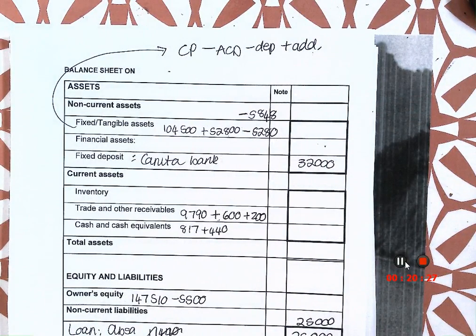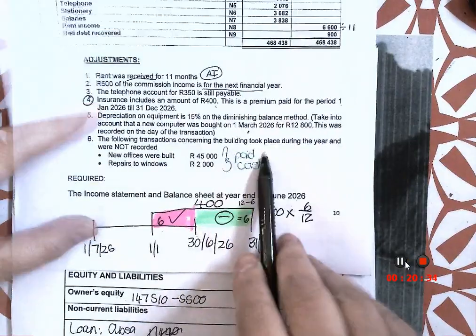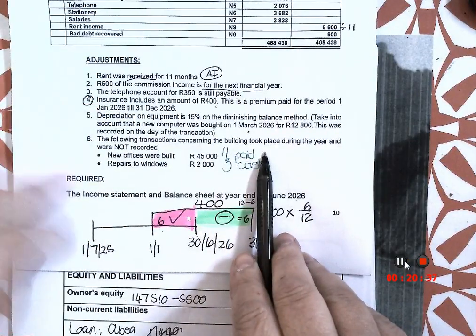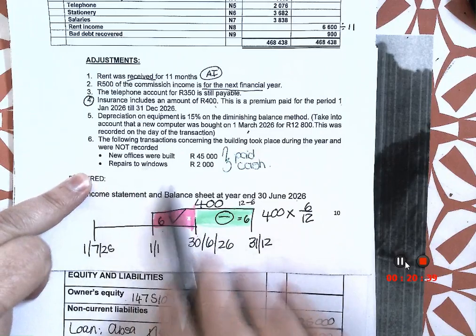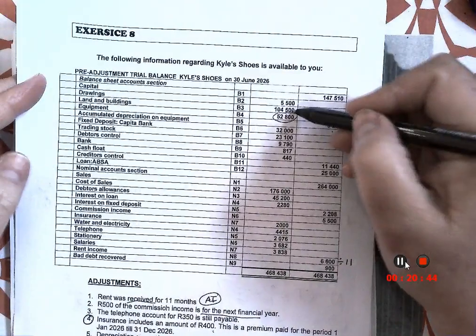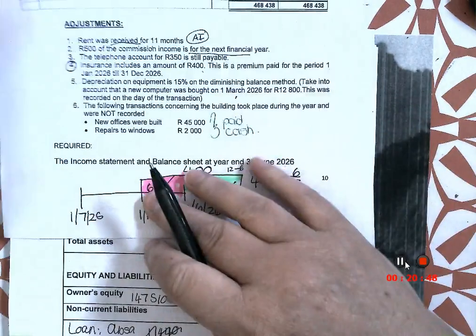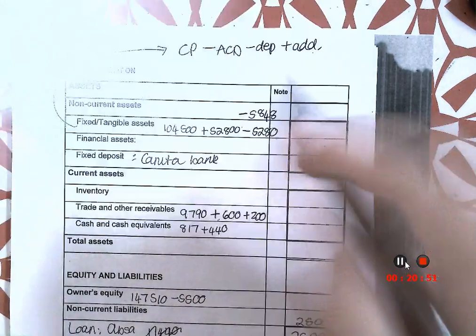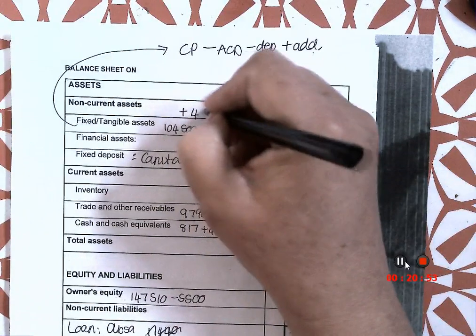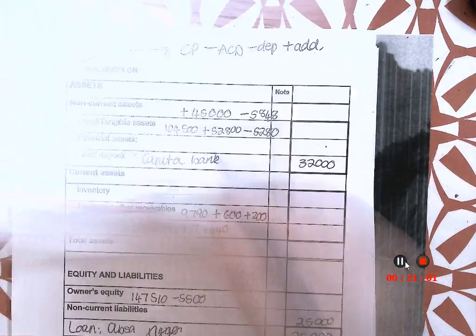So the next one says, the following transactions concerning the building took place during the year and were not recorded. Meaning, this land and buildings figure is the opening. You get me? So new offices were built. Can you see I need to add 45 to my fixed assets? And repairs were done. Can you see that's the expense? Repairs.